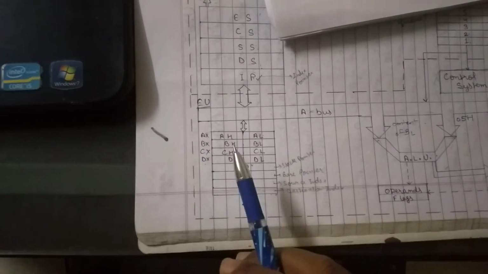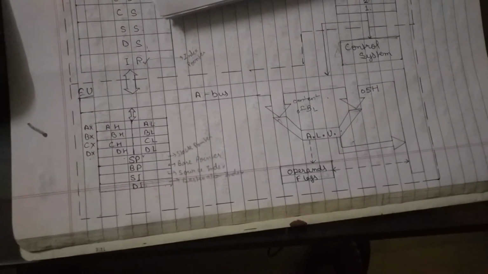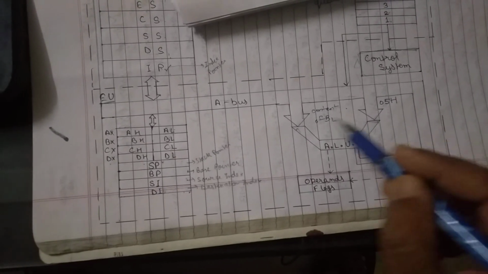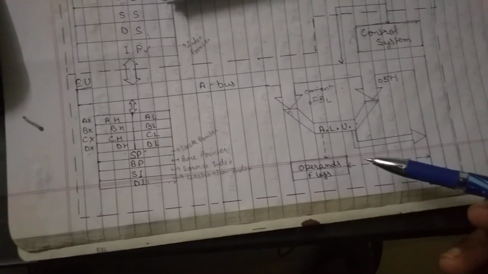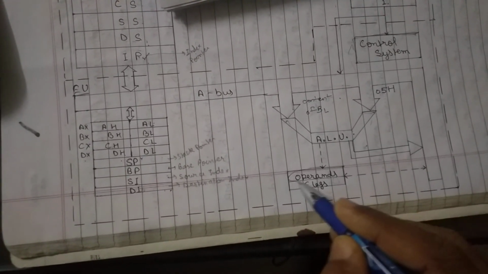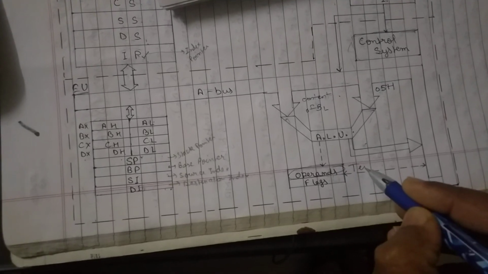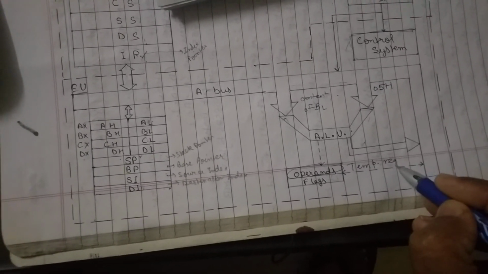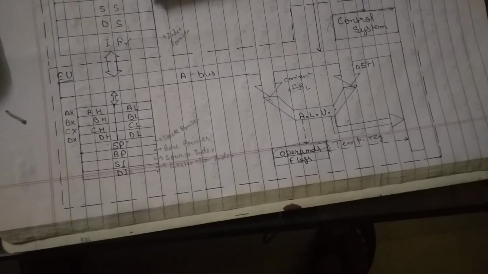If the transfer operation is to be performed, then there is no need of the ALU and data is transferred between the registers. Suppose that any arithmetic or logic operation is to be performed, then the role of the ALU is there. Below the ALU there are two registers. This operand is the temporary register. What is the use of this temporary register? This temporary register is used to store data temporarily for a very short time duration.